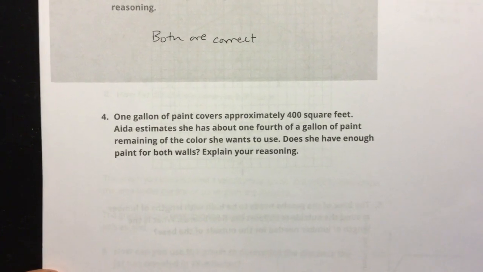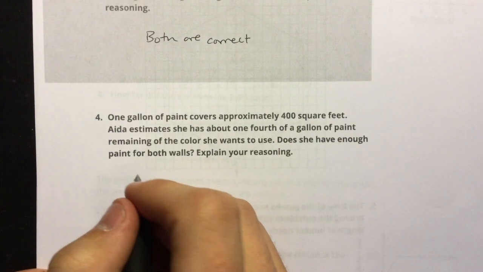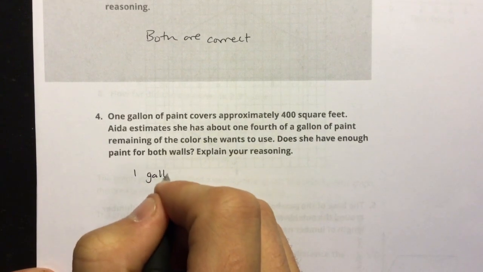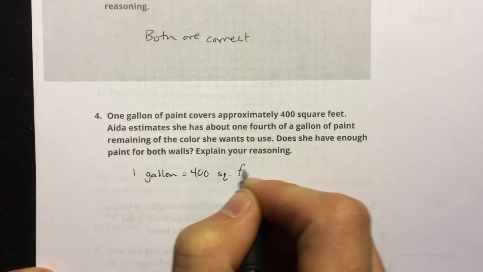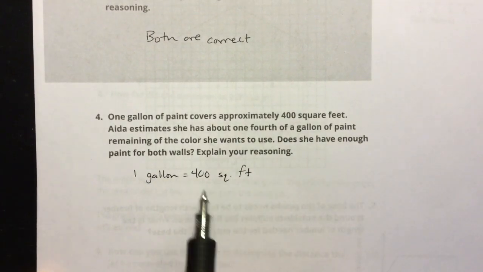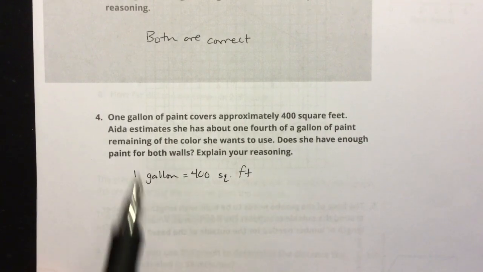So now on to question 4. 1 gallon of paint covers approximately 400 square feet. So I'm just going to go ahead, 1 gallon, 400 square feet. Sometimes I'll do this on word problems. It just helps me to keep my info as I'm reading it. So 1 gallon of paint covers approximately 400 square feet. Boom, 1 gallon, 400 square feet.